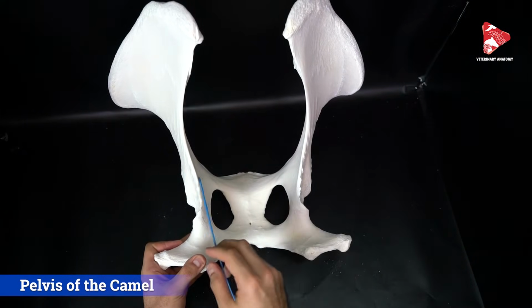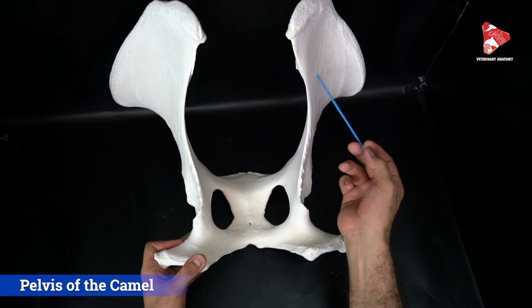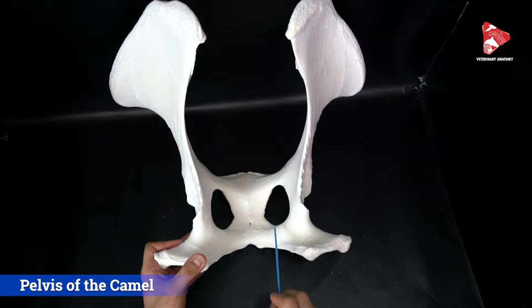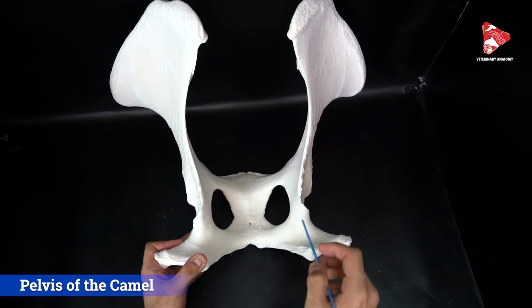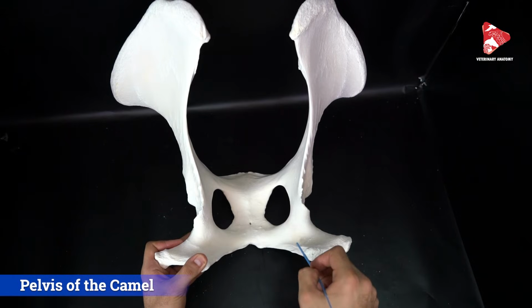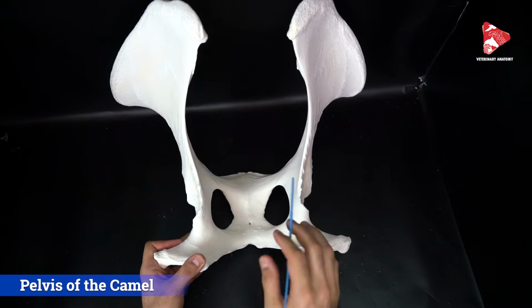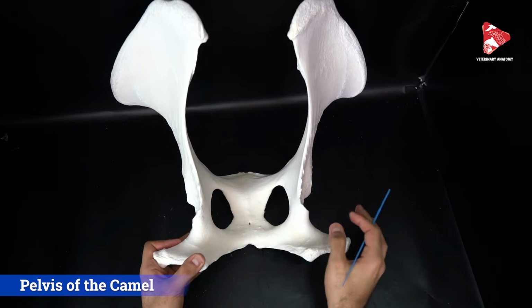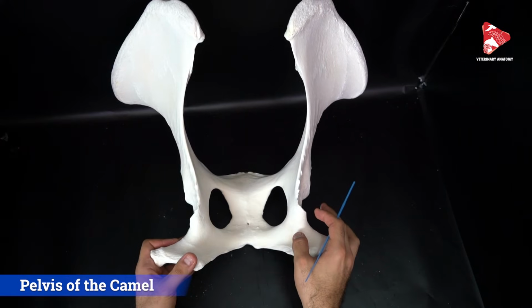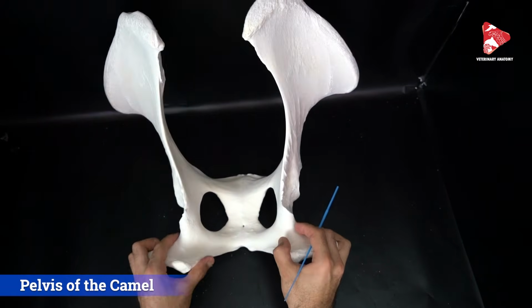That means two hip bones, and each hip bone is formed by three bones: the ilium, the pubis, and the ischium. But if you remember, look at the ischium, for example. Here the ischium has a very small caudal blade compared to the ox and the horse. In general, the main difference between the camel and the other animals is the shape of the pelvis. Let's start with the ilium.